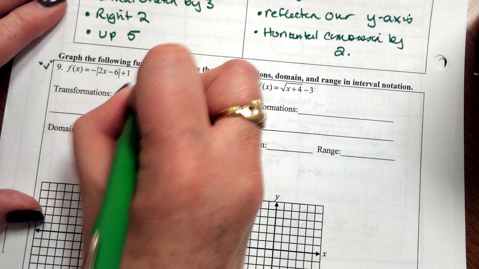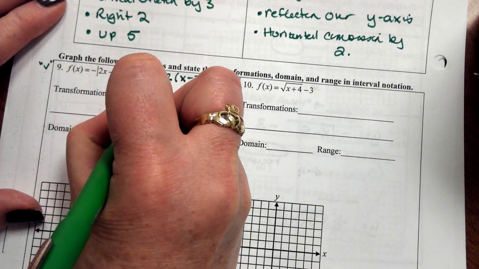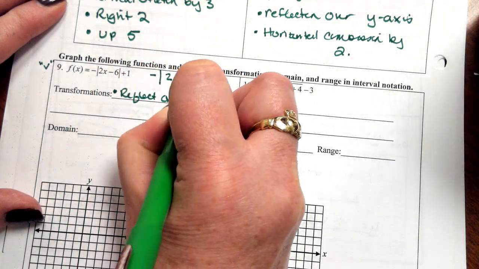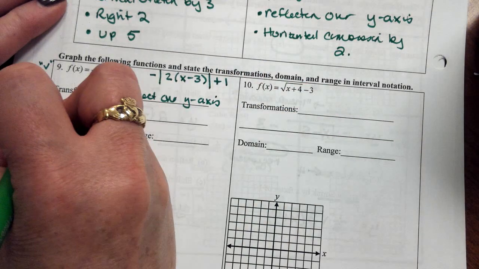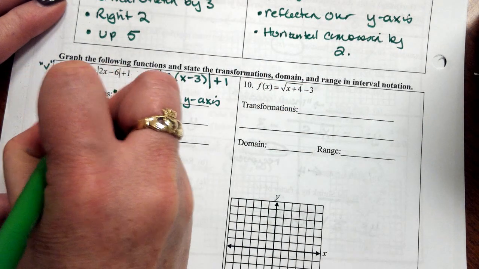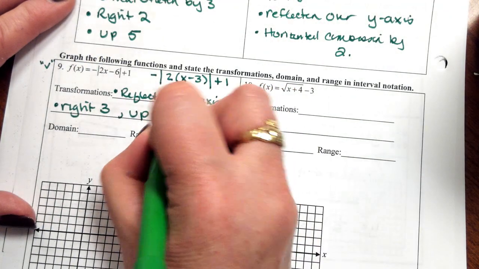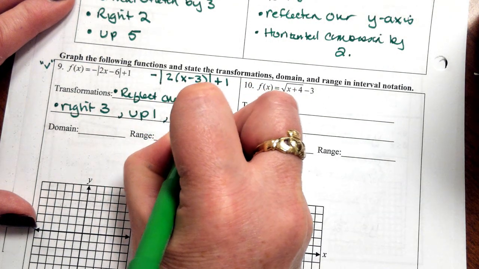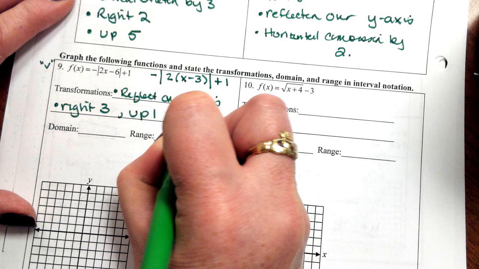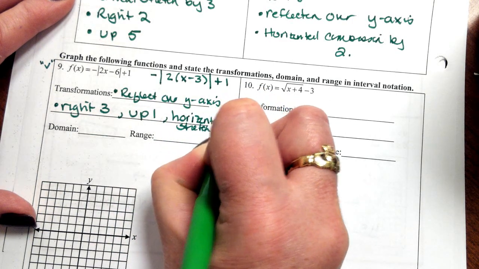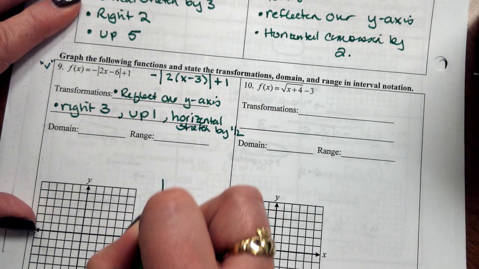So my transformations, this negative sign, I'm going to reflect over the y-axis. I'm going to go to the right 3. And I'm going to go up 1. And this 2 is my horizontal stretch by 1/2.